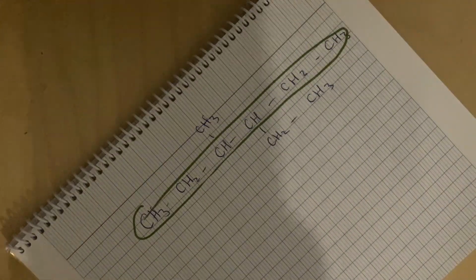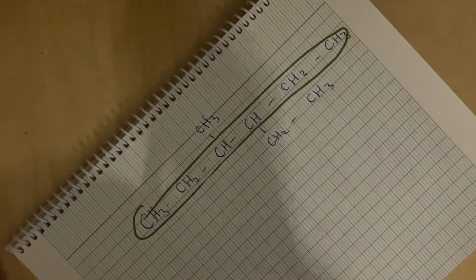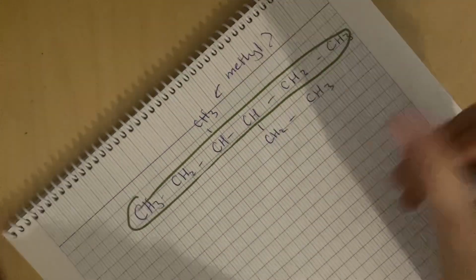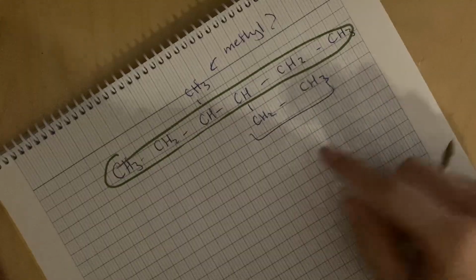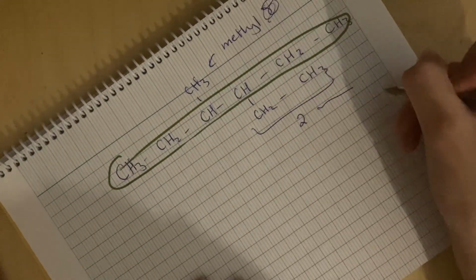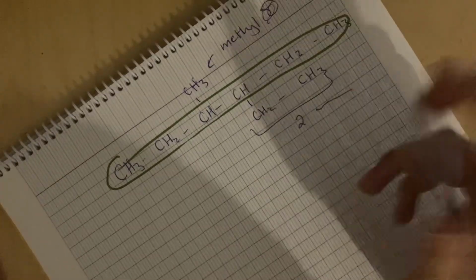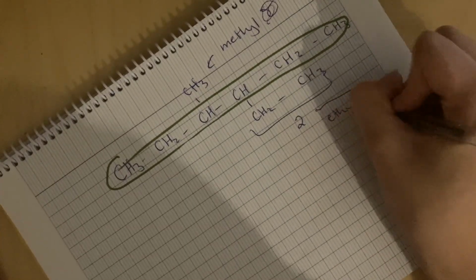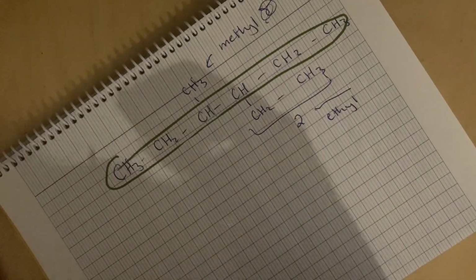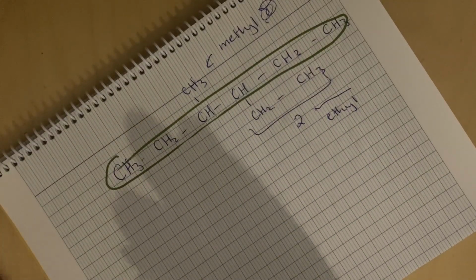Now, here we've got what is obviously a methyl, but then what's this one right here? It's like two methyls combined, but not really. What this is called is an ethyl. Ethyl because it's 2 in 1. It's like a 2-in-1 combination, you know? So how do we name it?